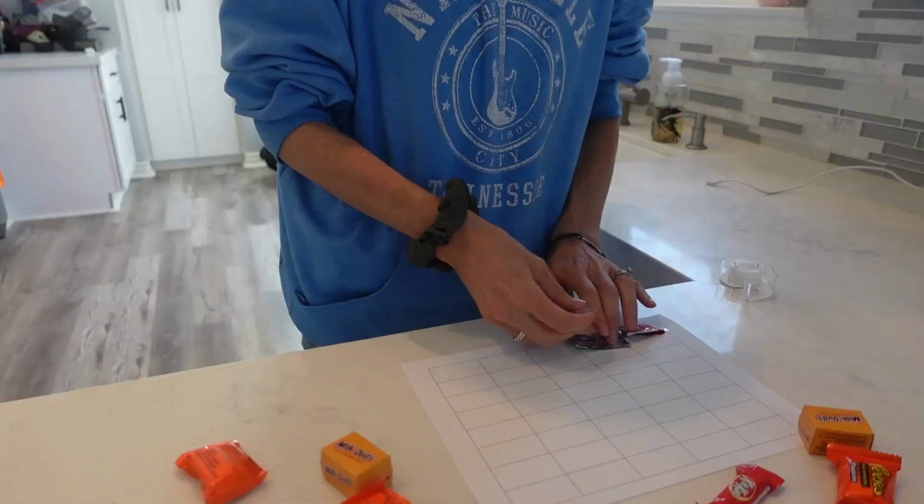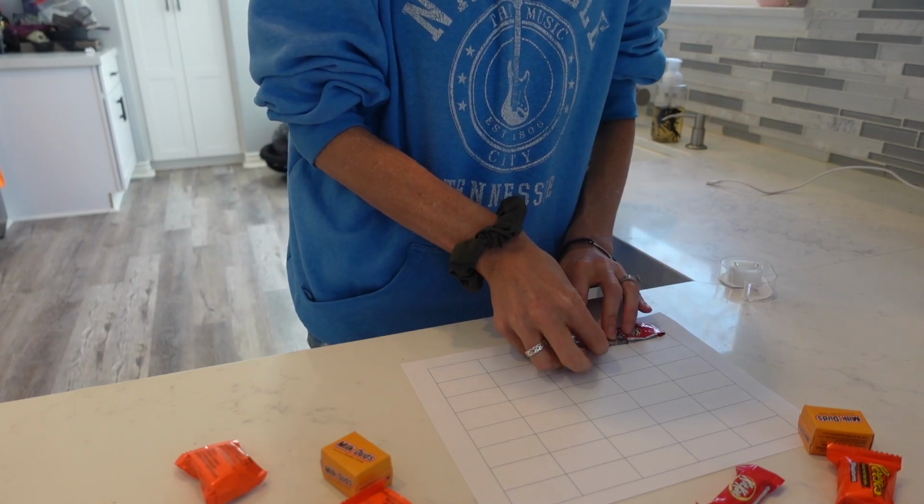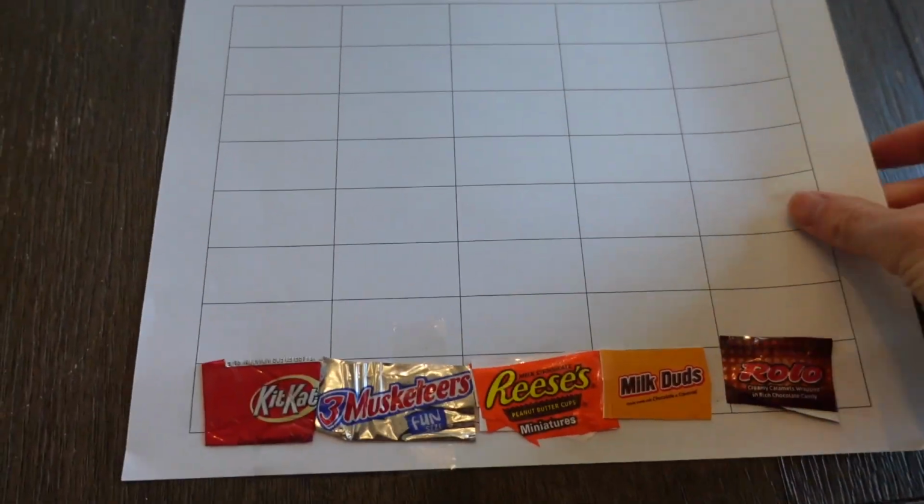I went on Word and made a little document like this and taped the wrappers on the bottom, and I'm going to give her some of these, and she's going to have to graph how many of each she got. And I'm obviously not going to do all of them. I'm just going to set some out for her so it's a little bit easier. And we've never done a graphing activity like this, so this will be something new for her to do too.